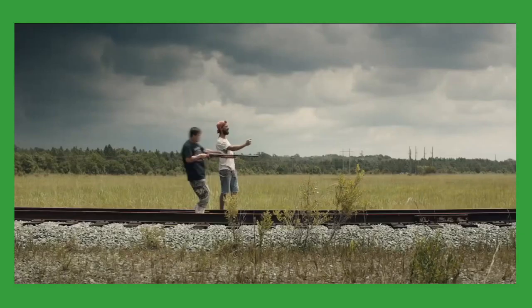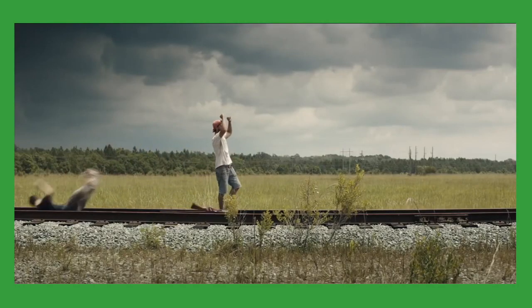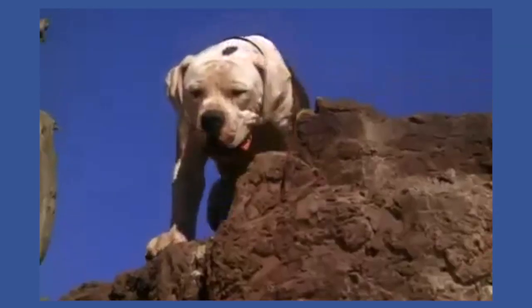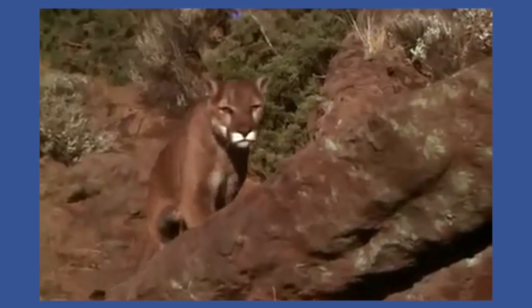So, is it realistic? Does it make sense? Does it look right? Is it mechanically sound? Clip 2 is from an absolute classic. This is from Homeward Bound, where a cougar is chasing Chance and Shadow, and they come up with a devious plan to thwart said cougar.